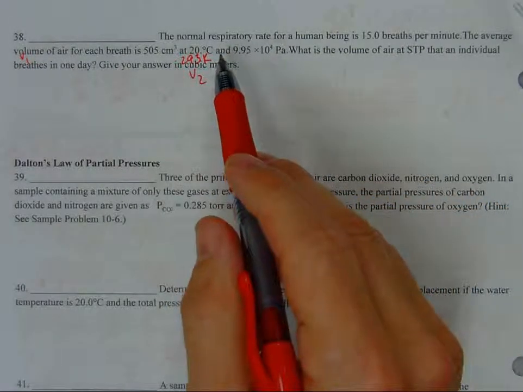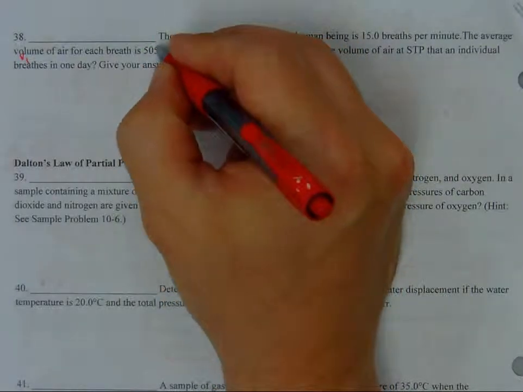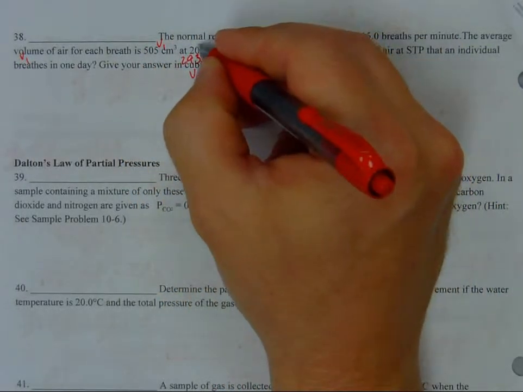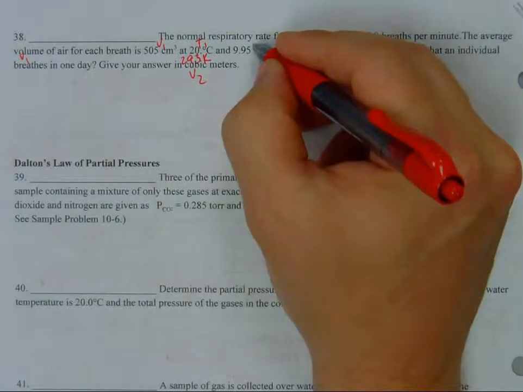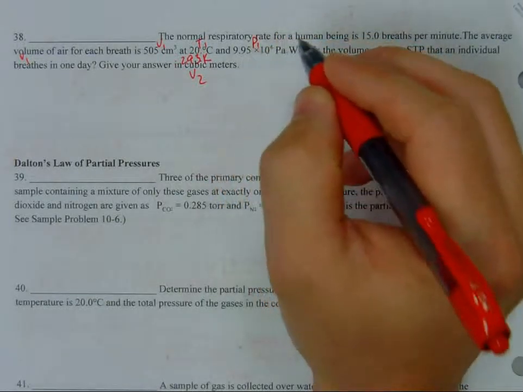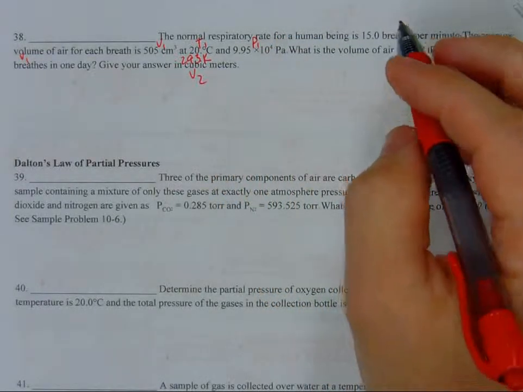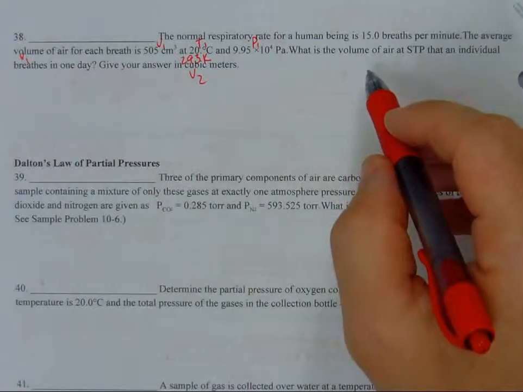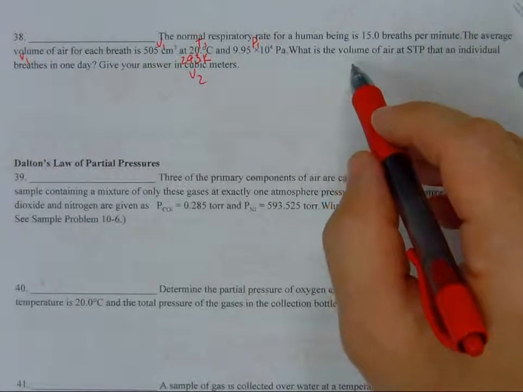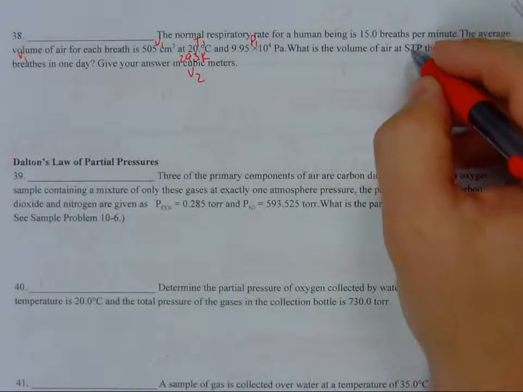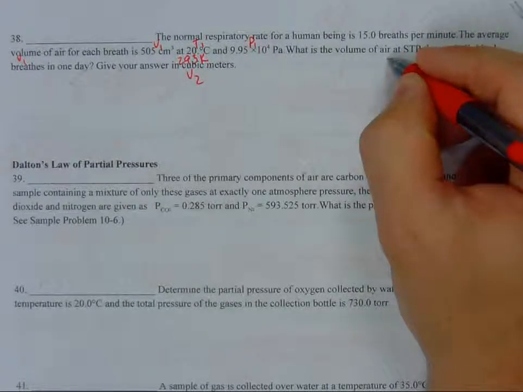Let's see. This is going to be a V1. We have a T1, and then a P1 at 9.95 times 10 to the 4th pascals. What is the volume of air at STP? So that means standard pressure.